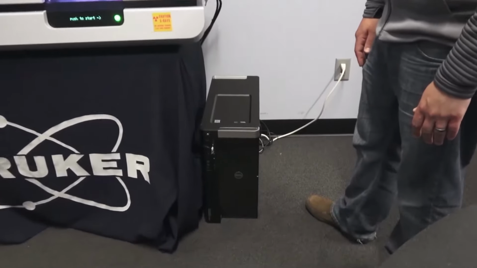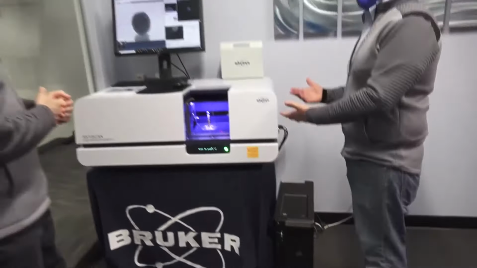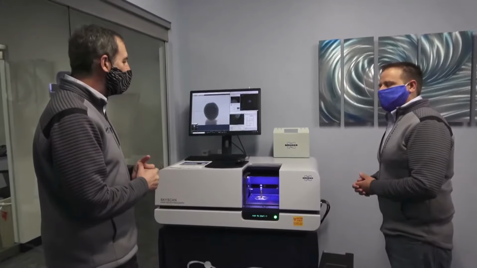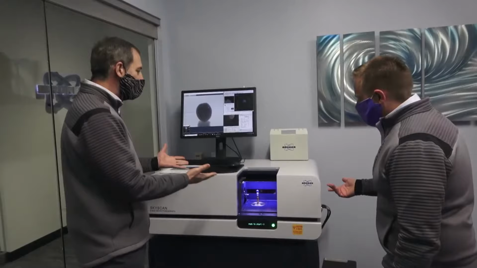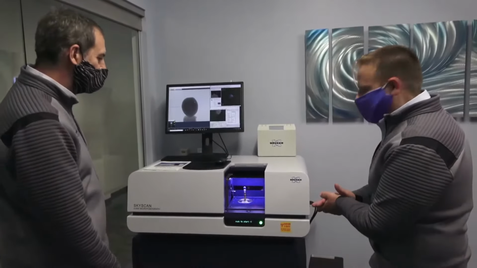And this thing just plugs in and goes. Okay, so do we need any special power? No power, no cooling lines, nothing. Okay. It's just good. So yeah, how do we do it?